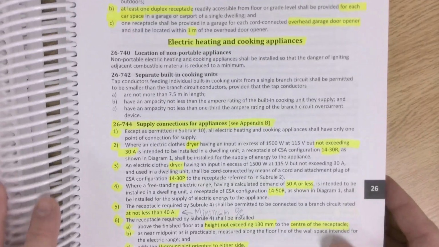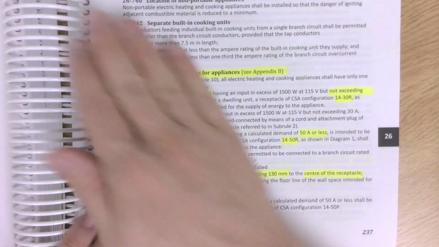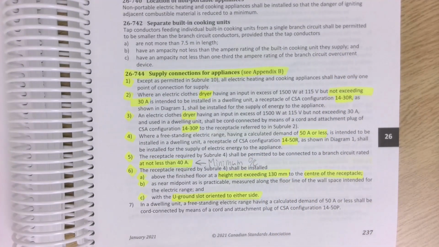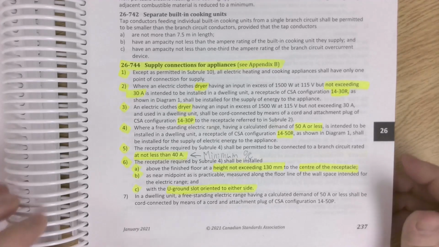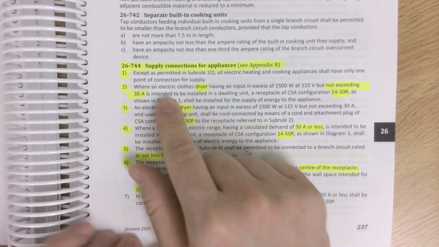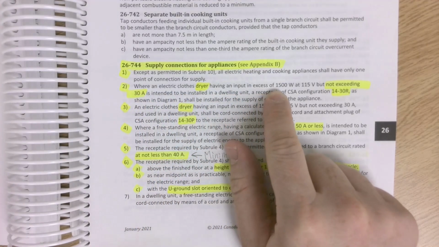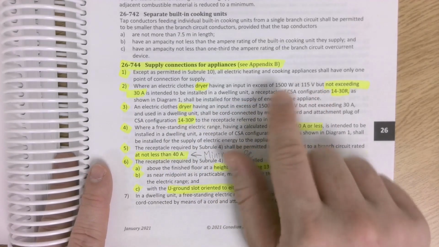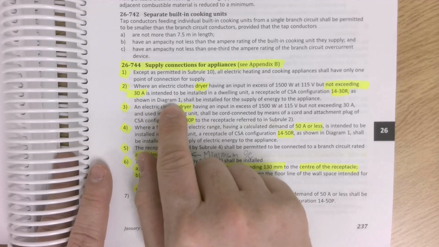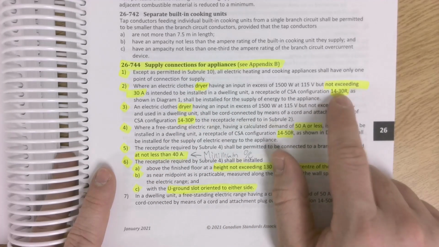And then we're going to flip over to 26-744, which is under the subheading of electric heating and cooking appliances. Receptacles are going to be on breakers that are not going to harm the receptacles, essentially, is what this area is talking about. And so 26-744 is talking specifically about electric heating and cooking appliances. It's going to talk about where an electric clothes dryer having an input in excess of 1500 watts at 115 volts, but not exceeding 30 amps, is intended to be installed in a dwelling unit, a receptacle 14-30R, as shown in Diagram 1, which we just looked at, shall be installed for the supply of energy to the appliance. So if you're going to put a dryer in, it has to be a 14-30R receptacle.